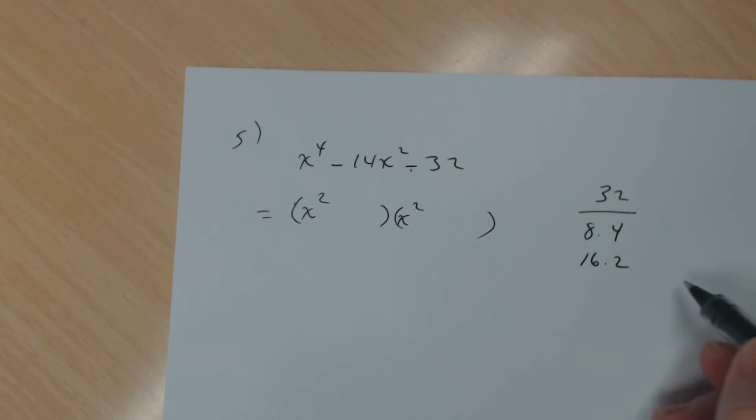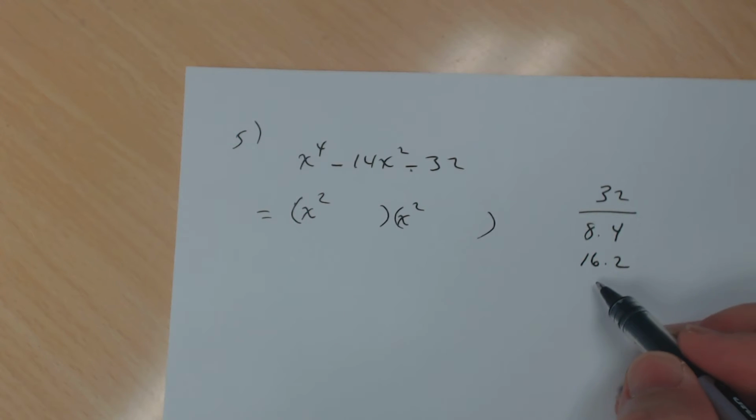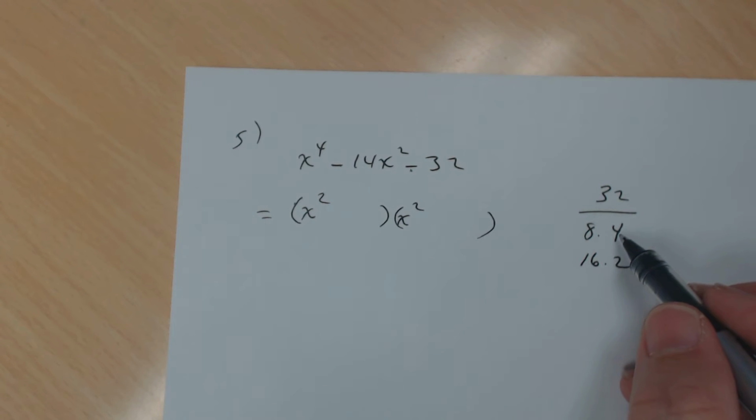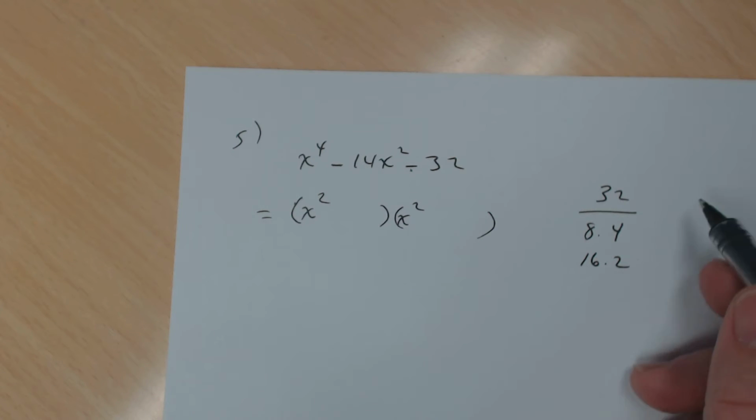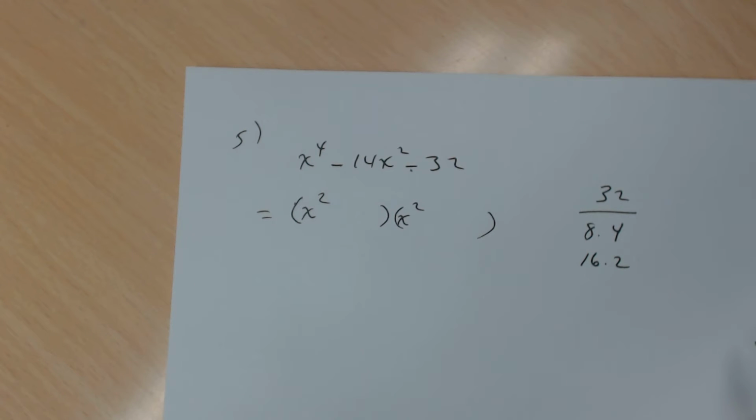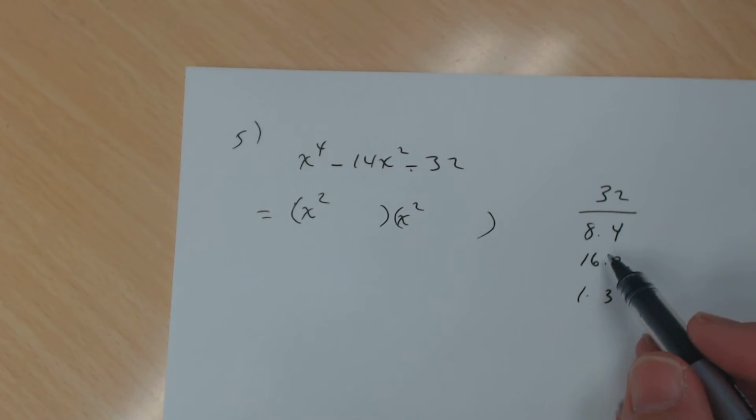There's 16 times 2. So we did 2, 4, 8, 16, and I think that's it. Well, I mean 1 times 32, but okay, so those are the only 3 possibilities for 32.